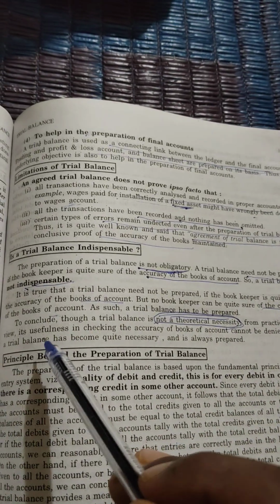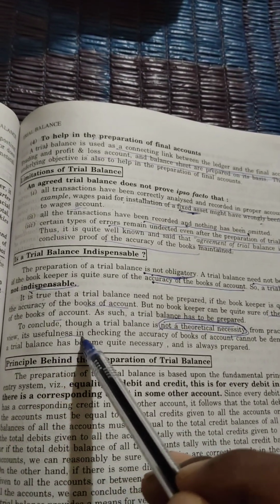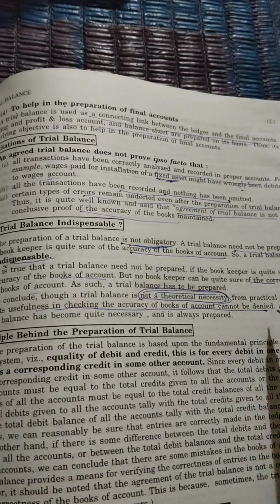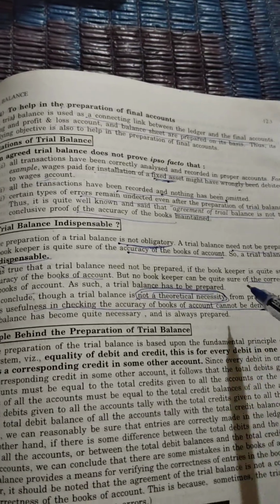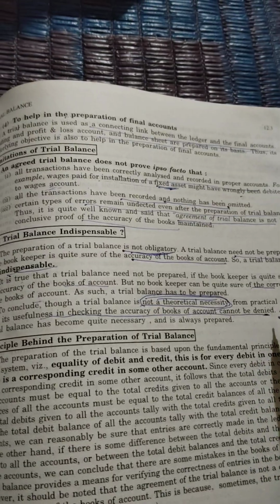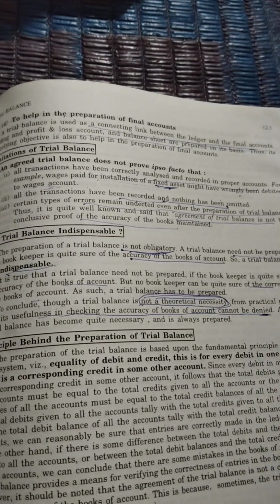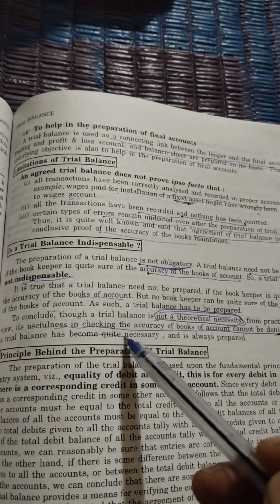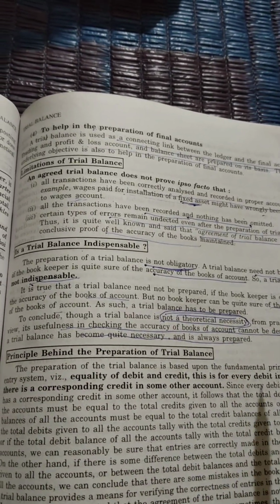From a practical point of view, its usefulness in checking the accuracy of the books of account cannot be denied. You also have to check the accuracy of debit and credit as discussed earlier, but it is not foolproof that all the books of accounts are correct. As such, the trial balance is quite necessary and it is always prepared.